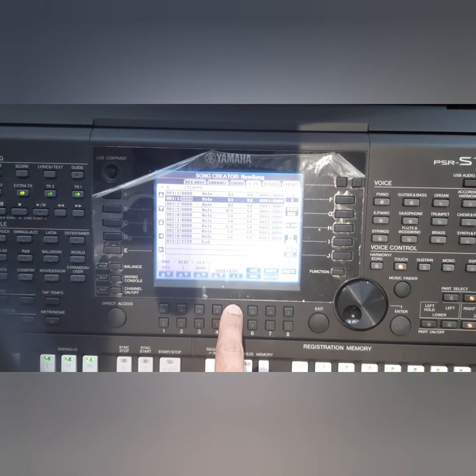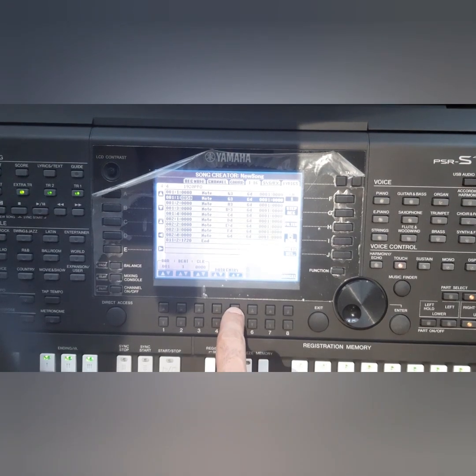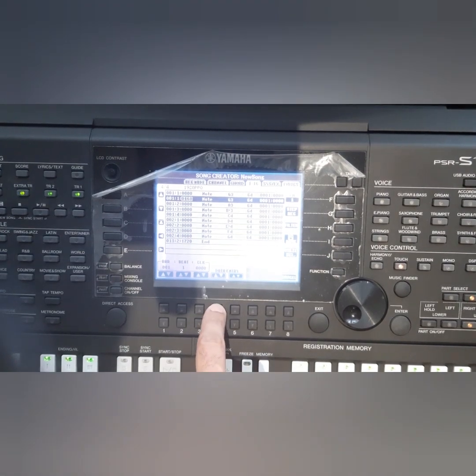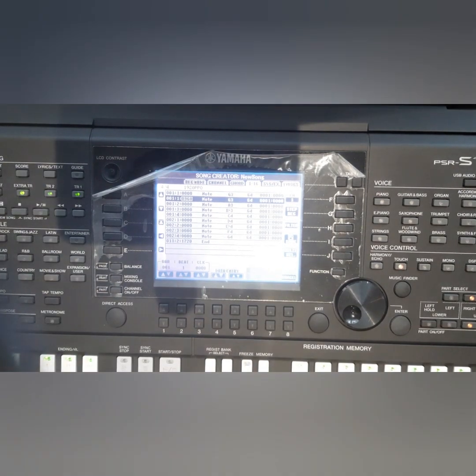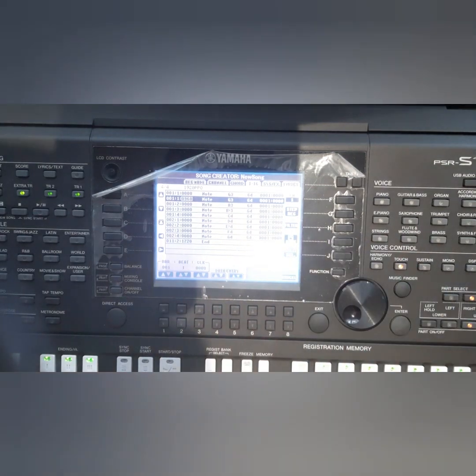So now I will change the velocity values to 60, and the clock will be 960. I'll keep the note the same.